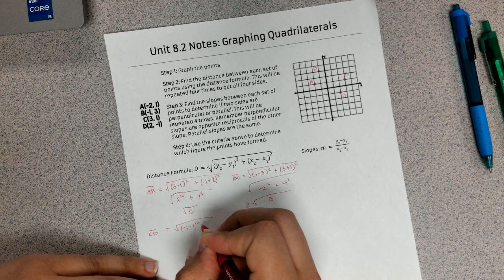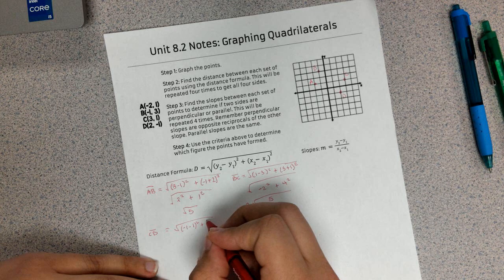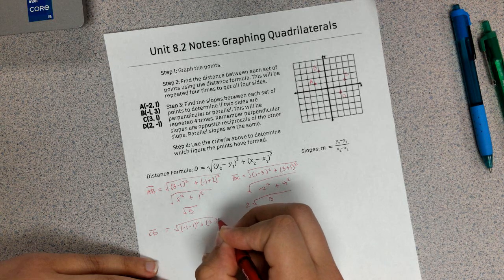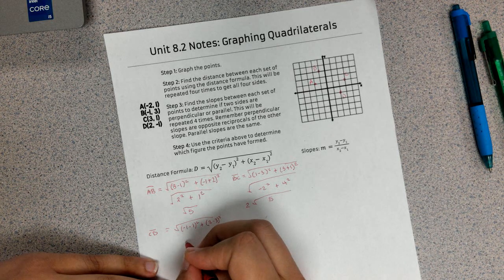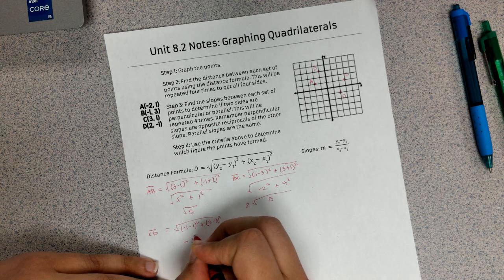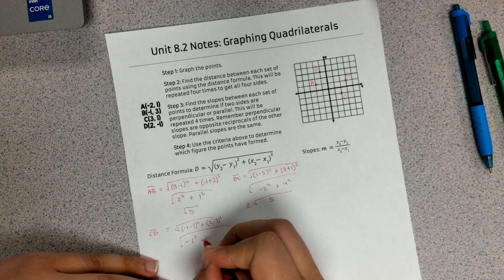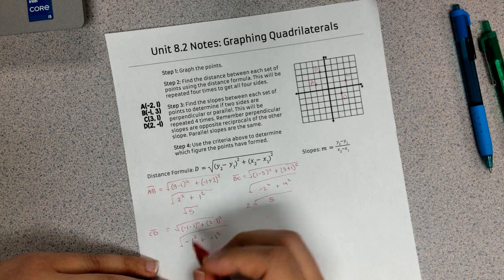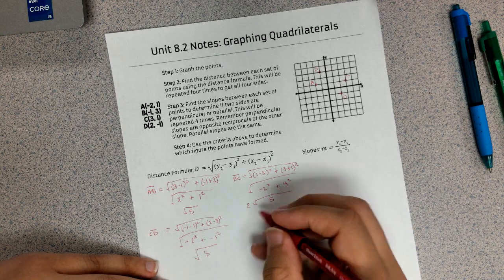Then we have C to D, which is equal to the square root of (-1 minus 1) squared plus (2 minus 3) squared, which gives me -2 squared plus -1 squared, which is the square root of 5.